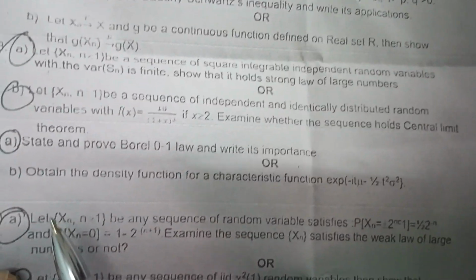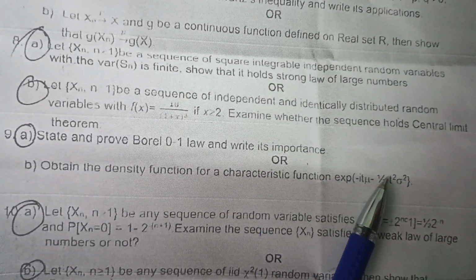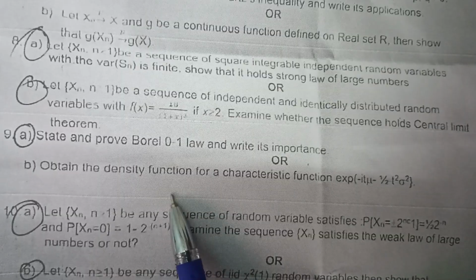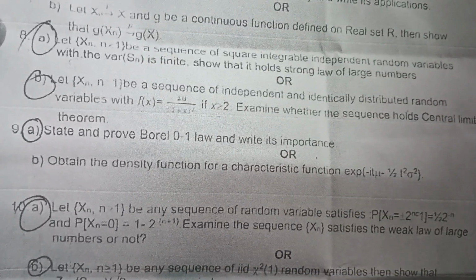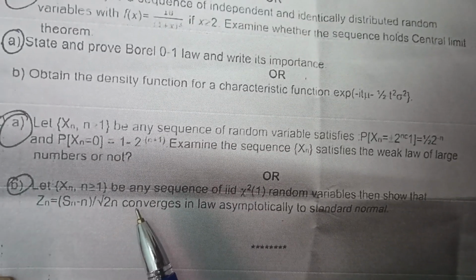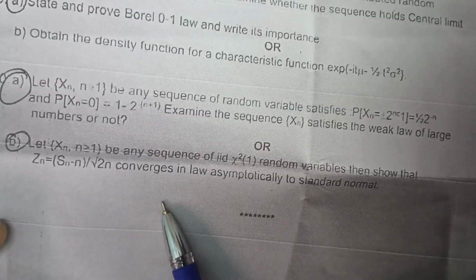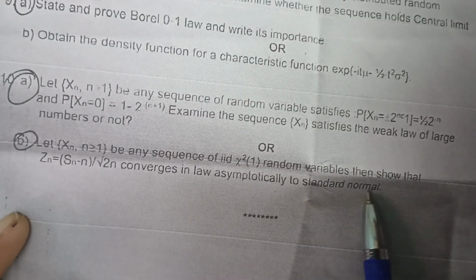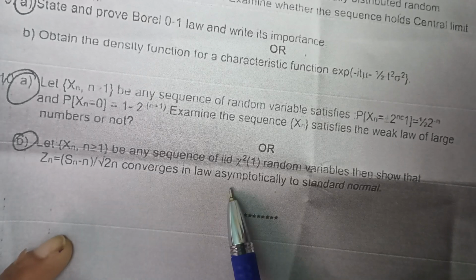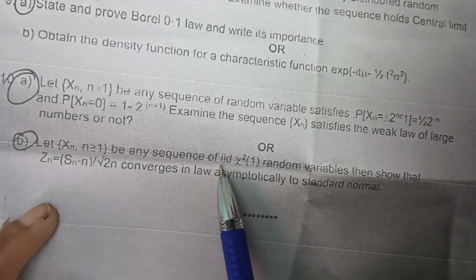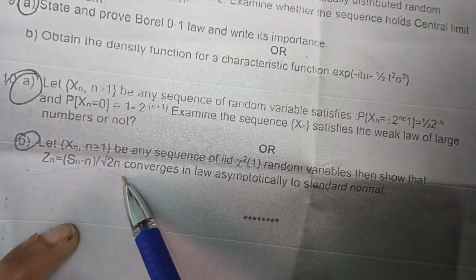8th question. And the ninth one is: state and prove Borel 0-1 law and write its importance. And this is the problem from the characteristic function, first unit. And the last one is a problem from the weak law of large numbers. And these are also the same, I think. So the last one: show that the convergence in law. This is the IID case and we have to show whether this is convergent in law or not.